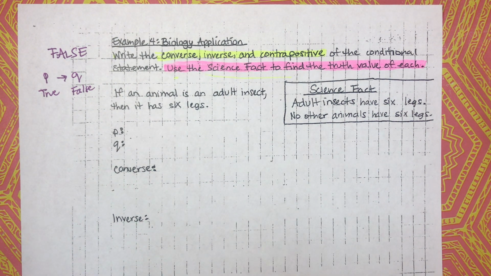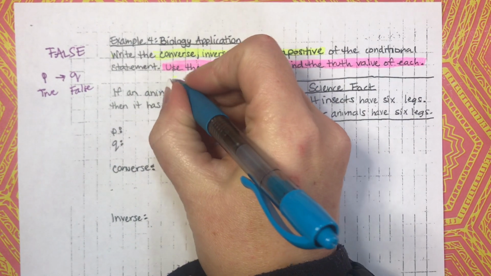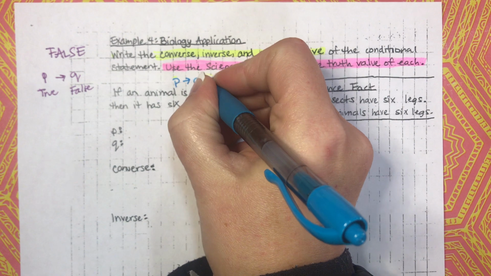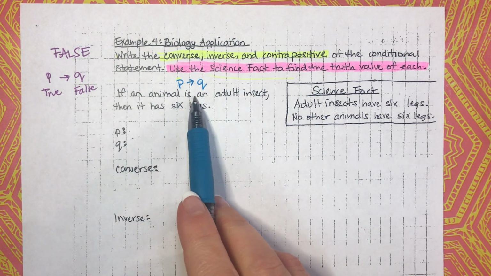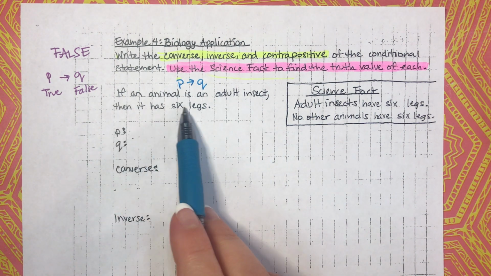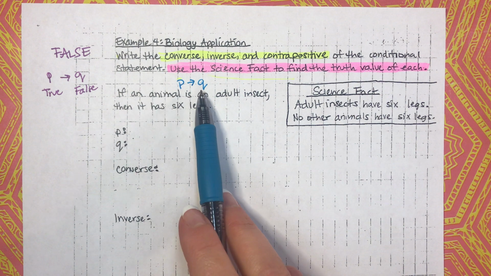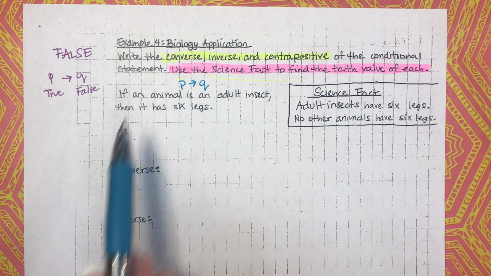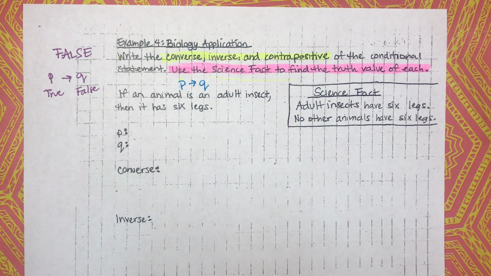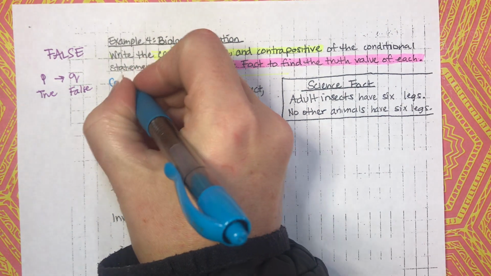What we know is that this is the conditional. The conditional is always P to Q: if P, then Q. So if an animal is an adult insect, then it has 6 legs. That is the conditional, and that's what we're going to be using. Whenever I'm talking about the converse, inverse, and contrapositive, I like to write those symbols right next to it so I remember what I'm supposed to do. So this is the conditional statement.